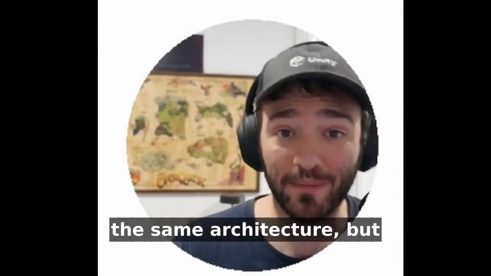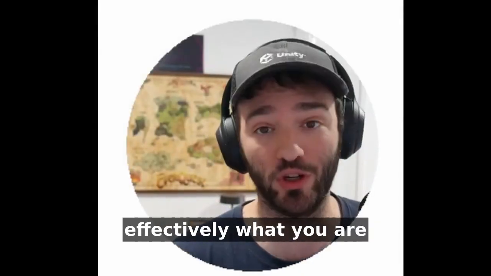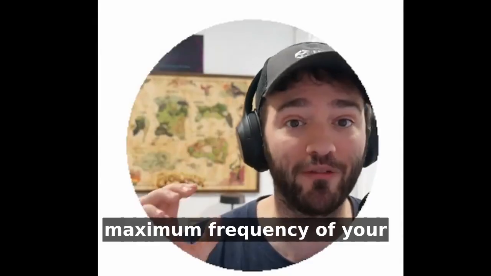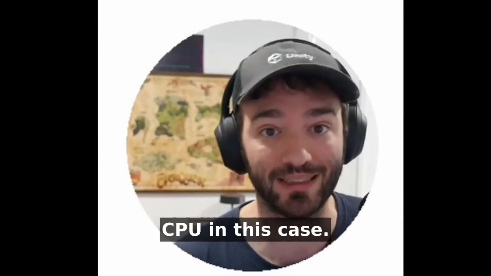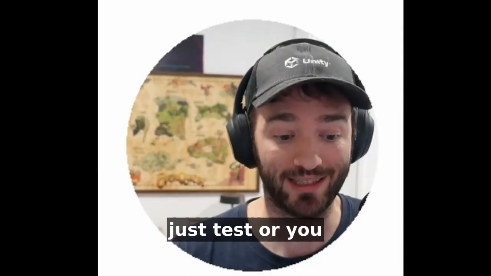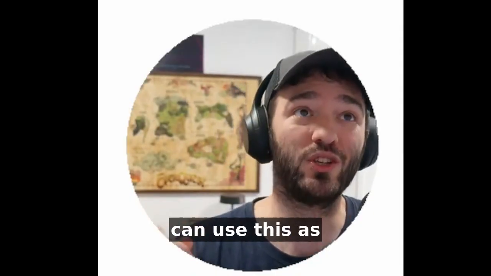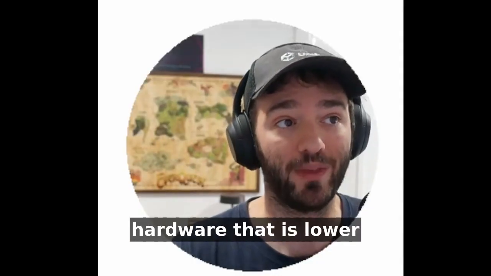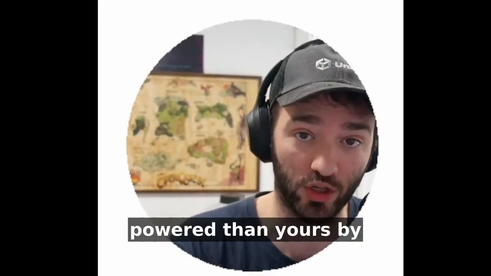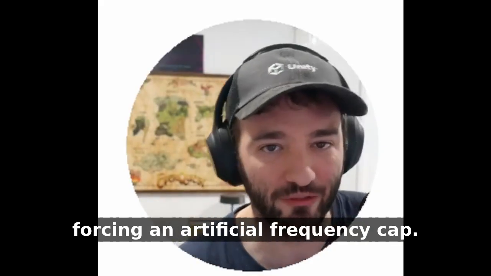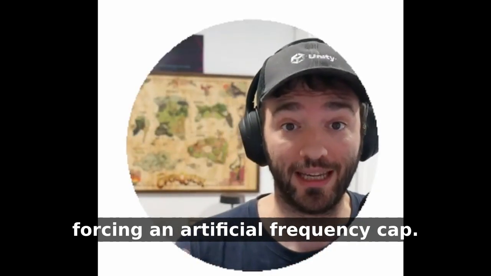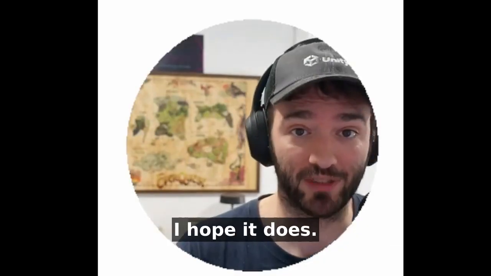So you're on the same architecture, but effectively what you're doing is capping the maximum frequency of your CPU in this case. This way, you can just test, or you can use this as a proxy device. You can test for hardware that is lower power than yours by forcing an artificial frequency cap. Does it make sense? I hope it does.